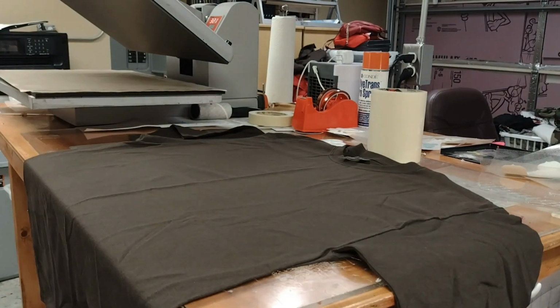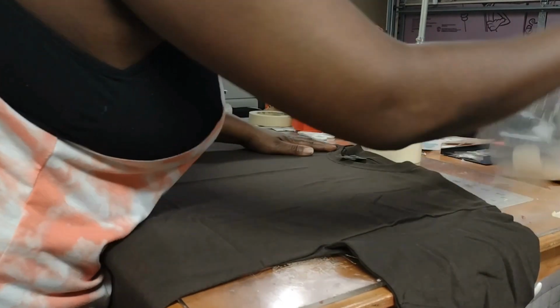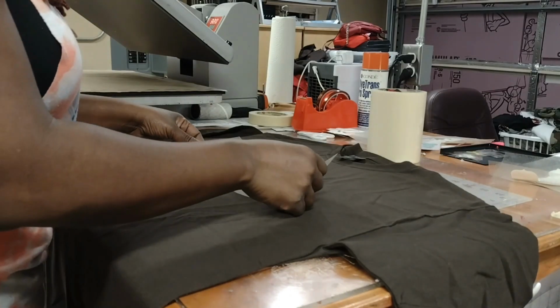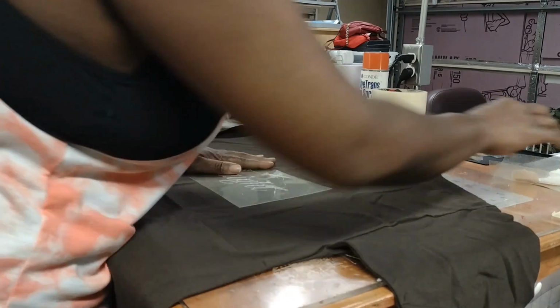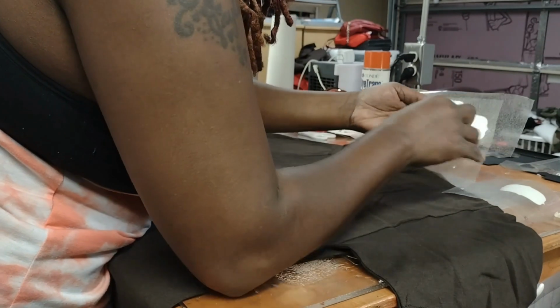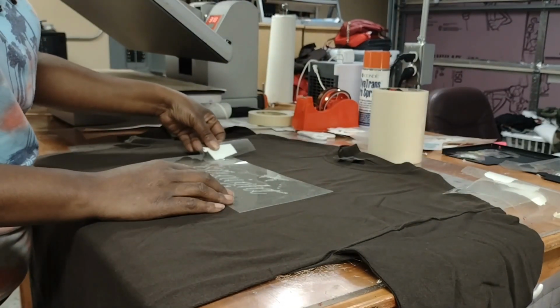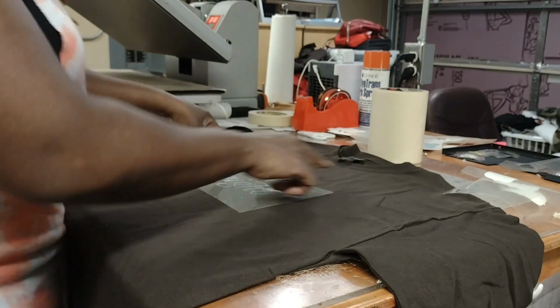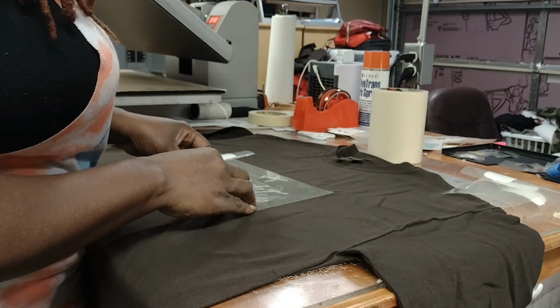Now, this design, I did make a couple of changes to it. I got my pieces, I weeded everything, I got it separated. So, I'm going to change where we're coming from, then going to. All I'm doing is trying to get my stuff in the right spot.